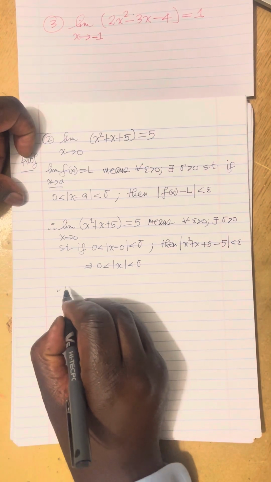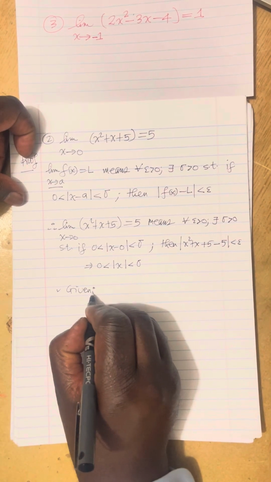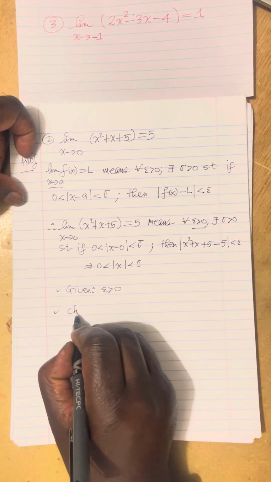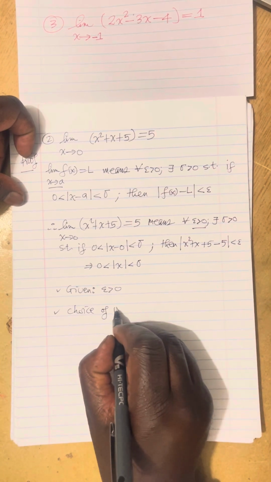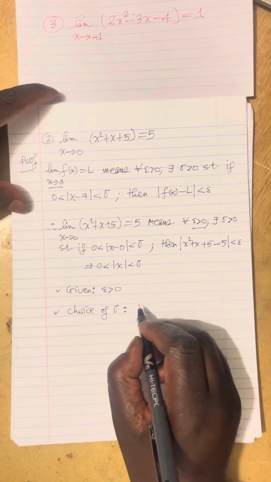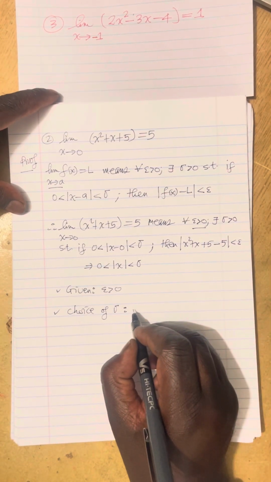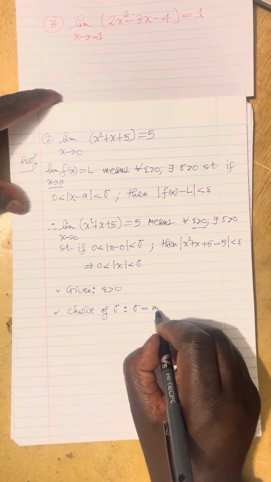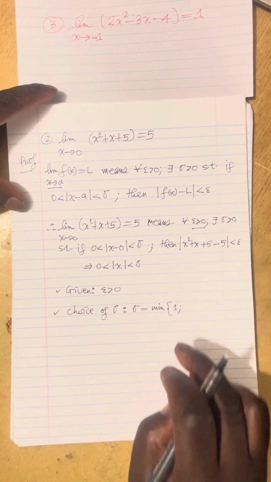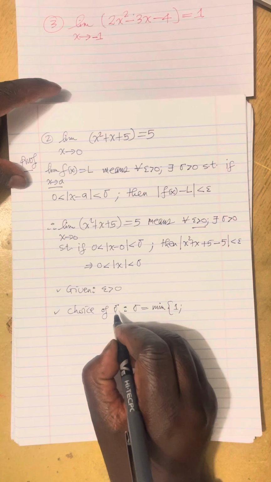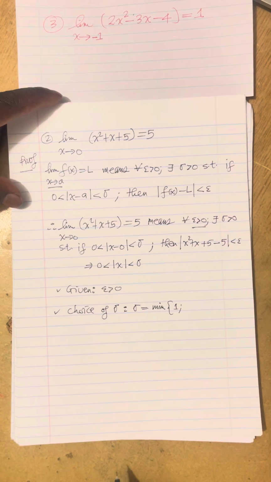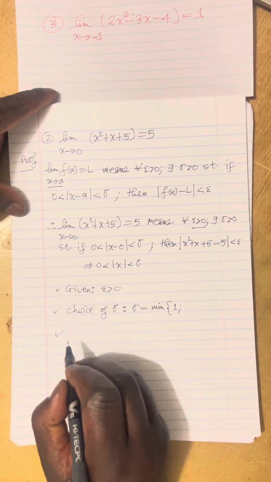Now we go to the 4 steps. Given, what are we given? That epsilon is greater than 0. Next we go to the choice of delta. Remember I told you that for the choice of delta, as long as the expression is not a linear function, it's most likely going to be the minimum. So delta should be equal to the minimum. Obviously you want the distance to be within 1, so 1, and then we will see what our choice of delta should be. And so we will have to choose the minimum of the two, depending on what the value of epsilon is.